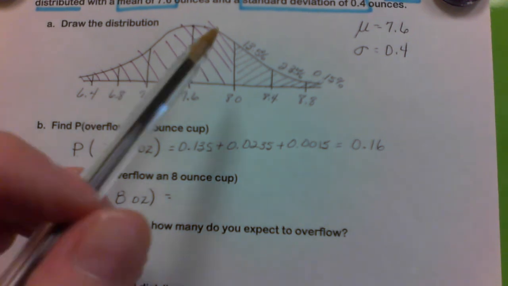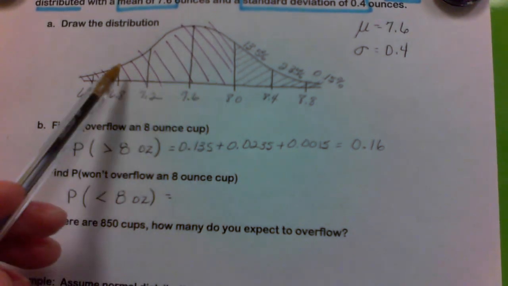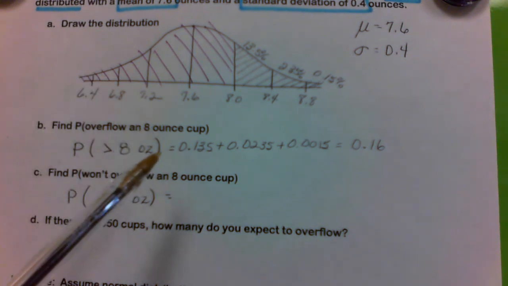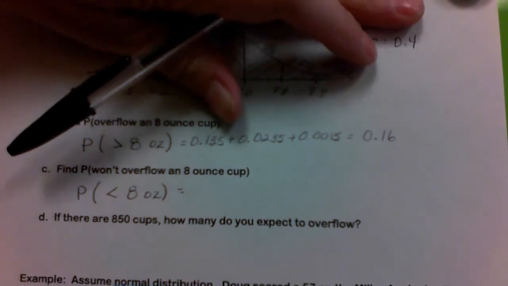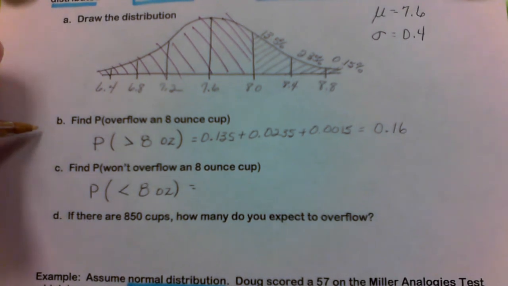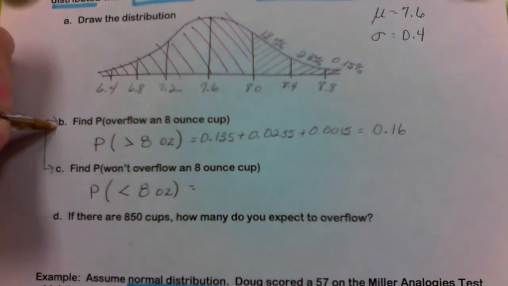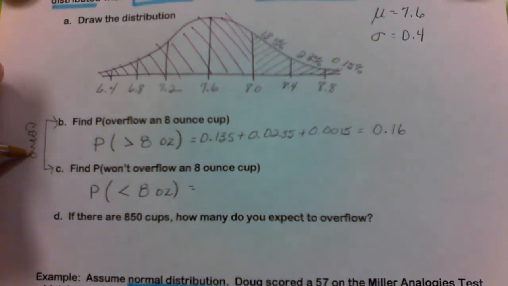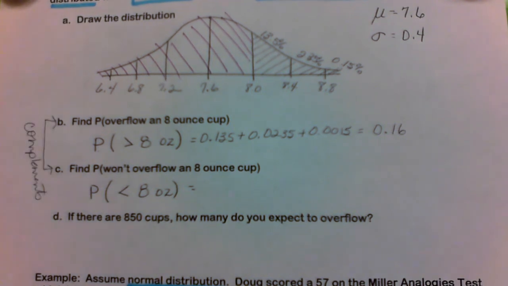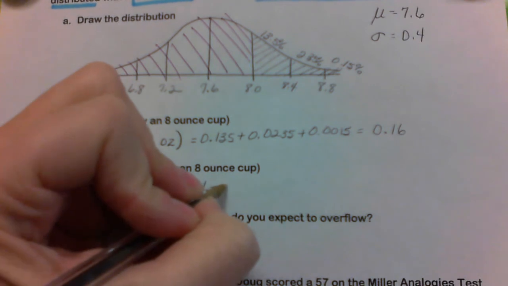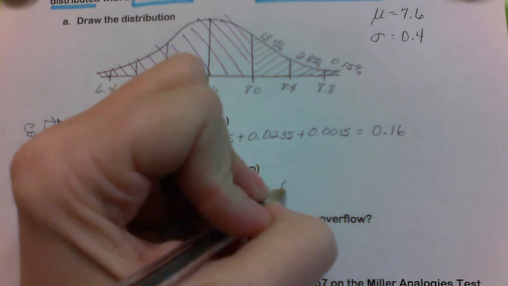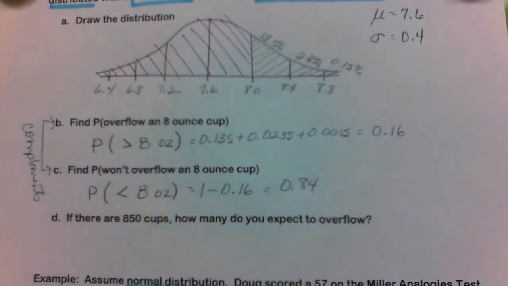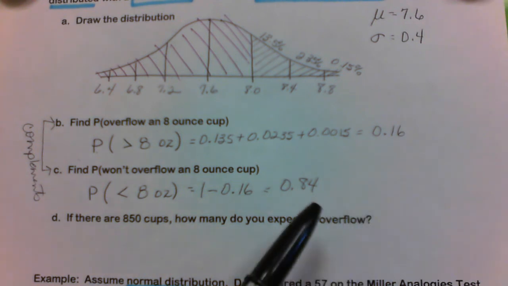You could add 34% plus 34% plus 13.5% plus 2.35% plus 0.15%, but what is a little bit easier is once you recognize that B and C are complements, and complements have to add up to 1, so I can do 1 minus the probability that it does overflow. So the probability that it won't overflow is 0.84. It overflows 16% of the time, and 84% of the time it does not overflow.